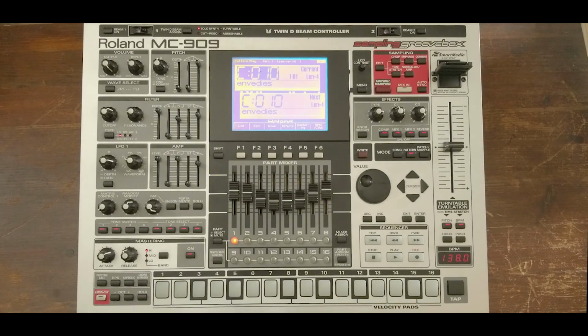So welcome back. Today we're going to be going over the sound generator section of the MC-909.